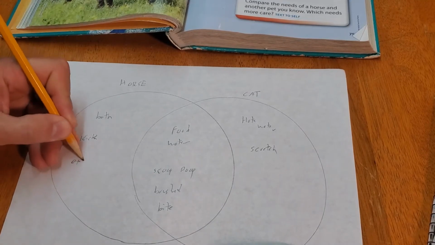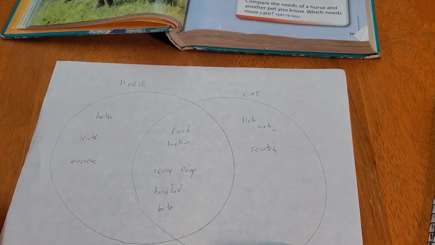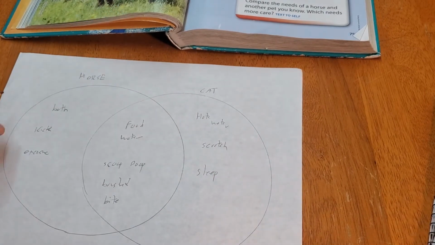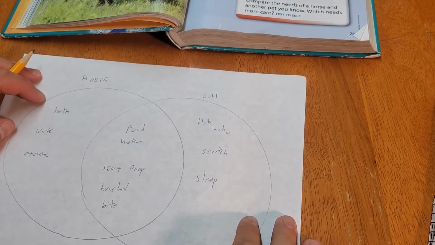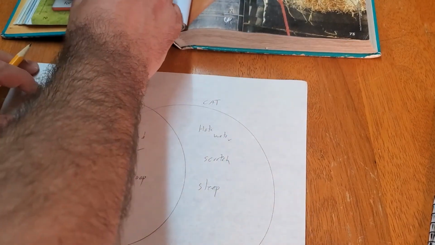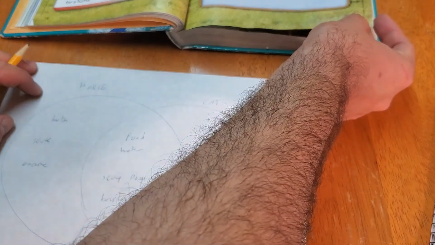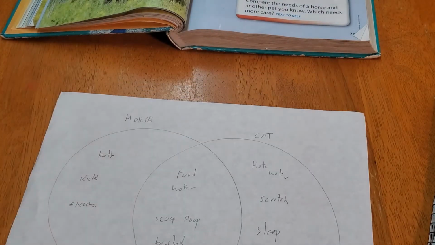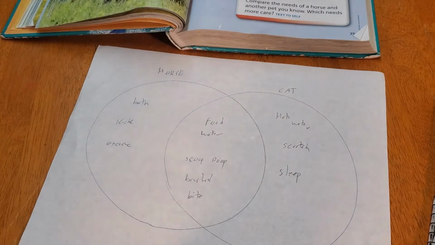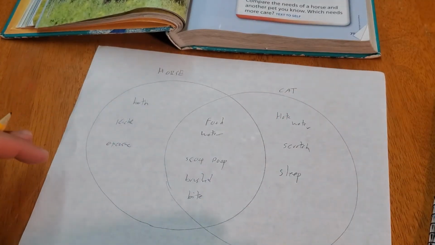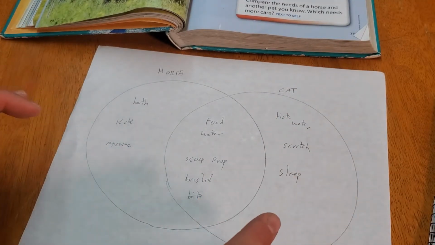Horses need exercise. Cats, they mostly just need sleep. I don't know if you have a cat, but cats pretty much, their number one favorite thing to do is sleep. Let me just glance through the book and see if it makes me think of anything else. That's a good start. I think that's enough ideas for me to write my paragraph. Remember, the Venn diagram is a great start, but the Venn diagram is not finished. What I need to do now is write a paragraph.